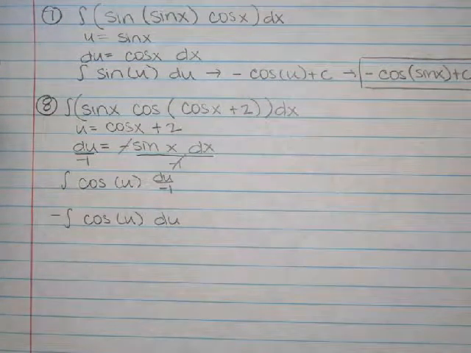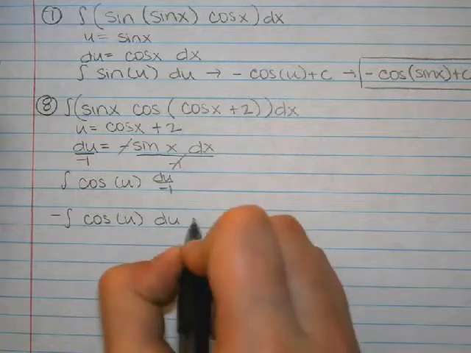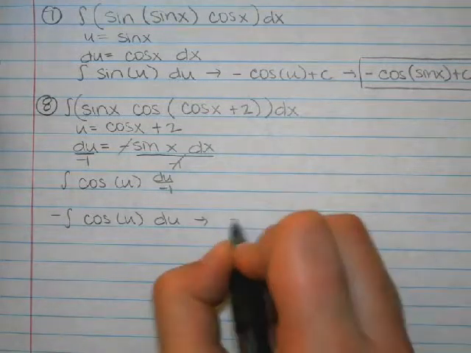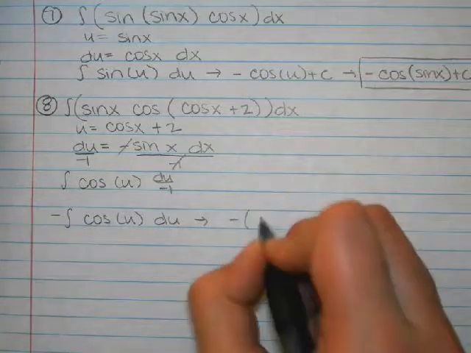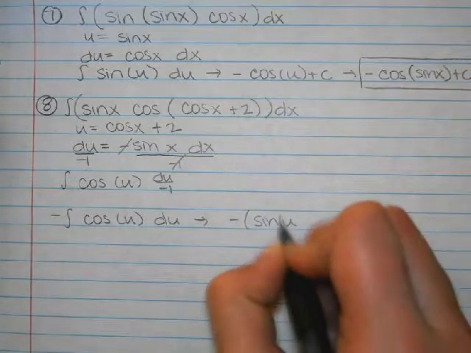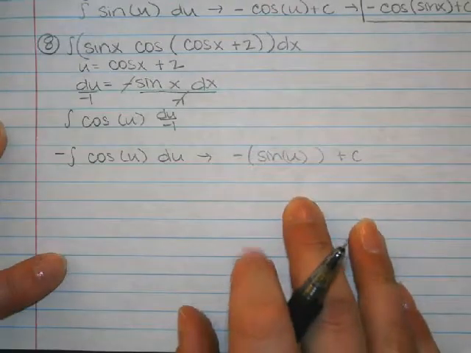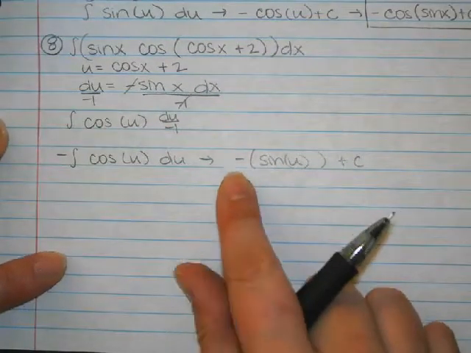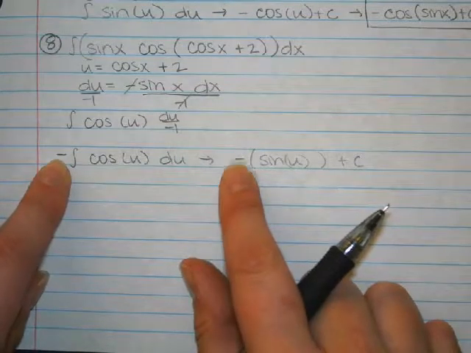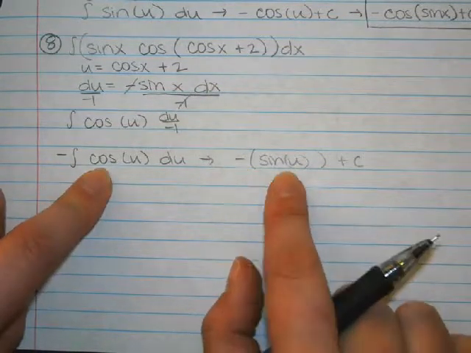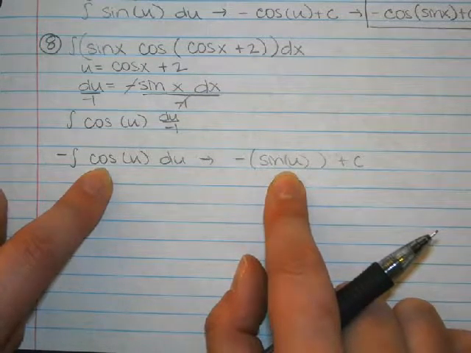And the antiderivative of cos is sine, right? And I already had a negative in the front. So I've got a negative in the front, and then the antiderivative of cos is sine. And you don't really have to write it with all those parentheses. I just want you guys to know that the negative came because there was a negative in the front. And the antiderivative of cos is just plain sine. It's not a negative sine, it's just sine.